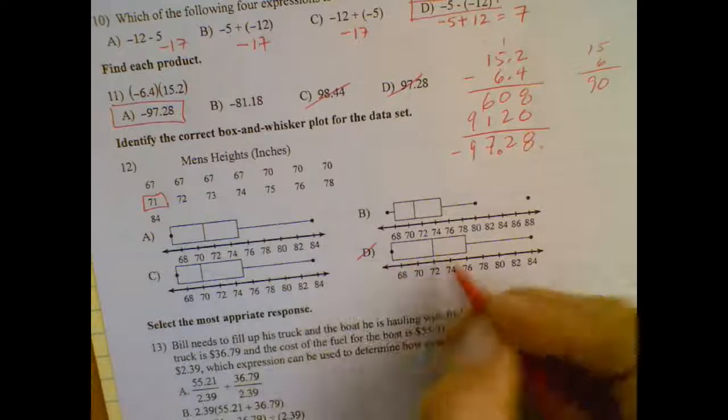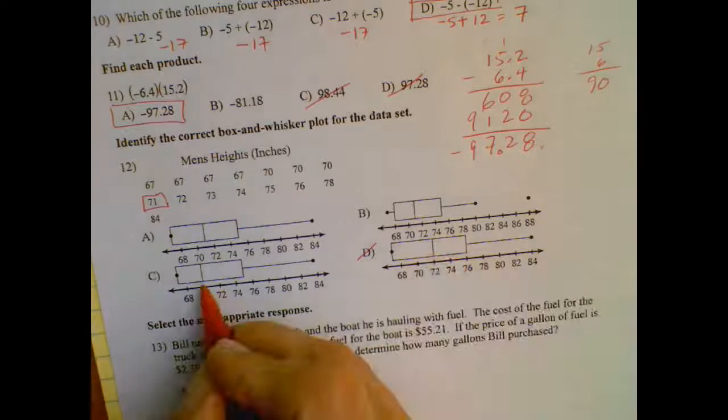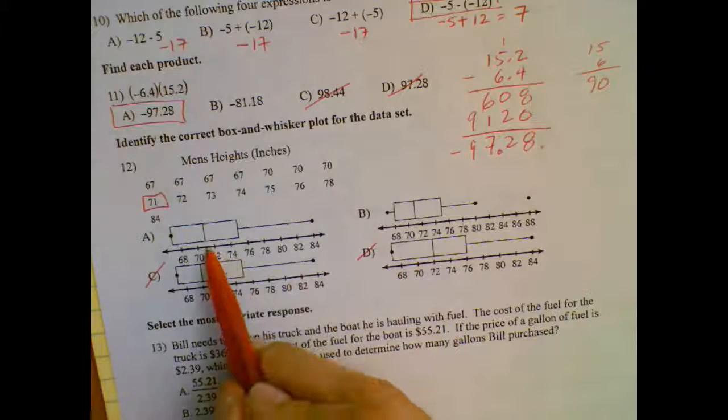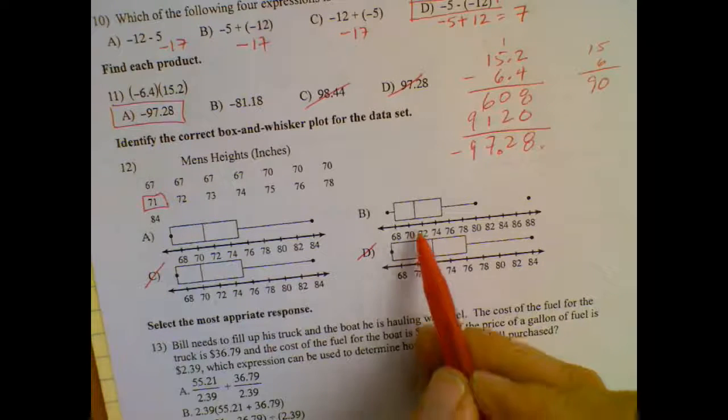So it's definitely not D because that's a median of 72. And this has a median of 70. So I know it's not C and D. That looks like a median of 71. And that can be read as a median of 71. So that's not good enough.